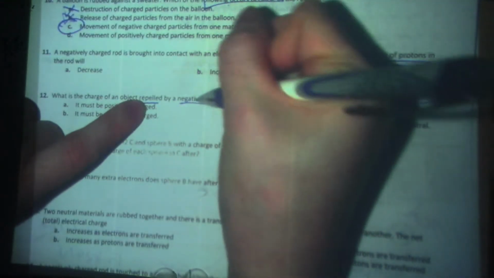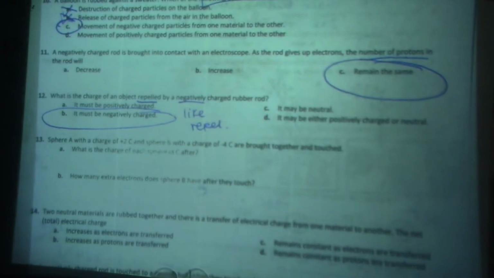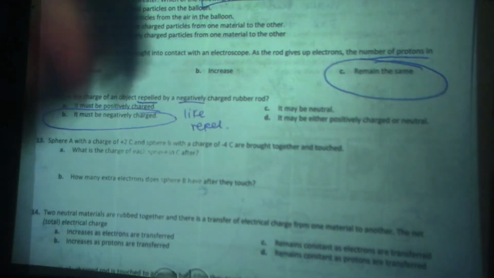Number 12, what is the charge of an object that is repelled by a negatively charged rod? Well, like charges repel, so if it's repelled by something negative, then it must also be negative because like charges repel. Like meaning the same. If something's repelled by a positive, then that means that something is positive.